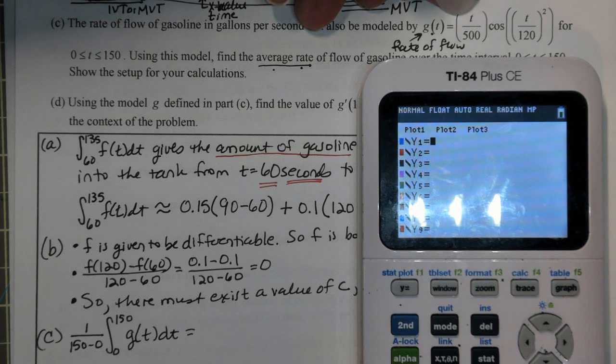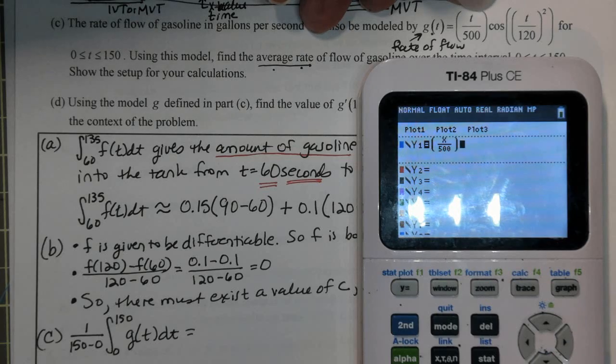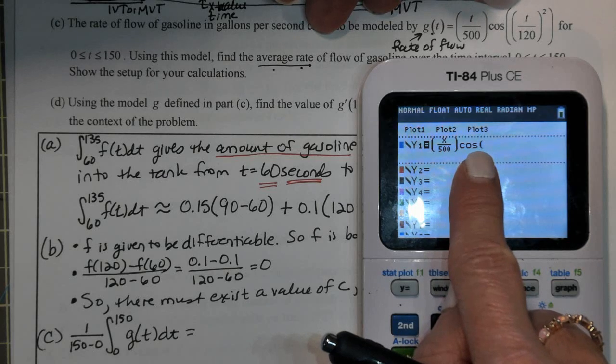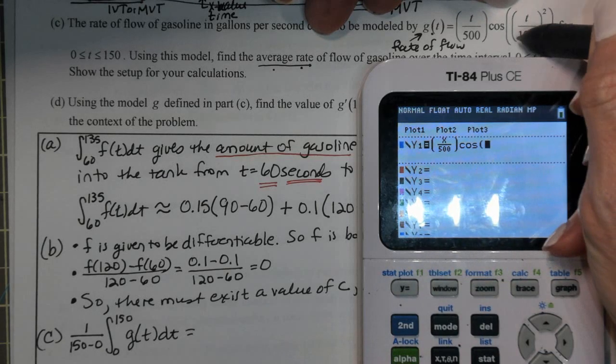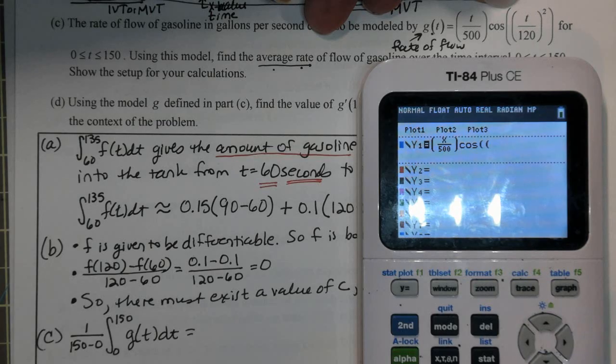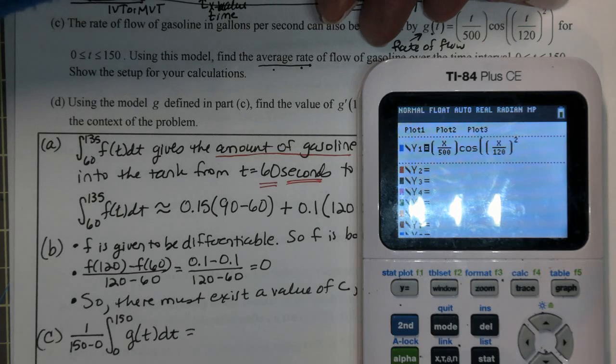Parentheses, fraction, T over 500, close the parentheses, cosine. The first parentheses is already given, but now I need another set of parentheses. So another parentheses, fraction, T over 120, close those parentheses, square, now close that parentheses.